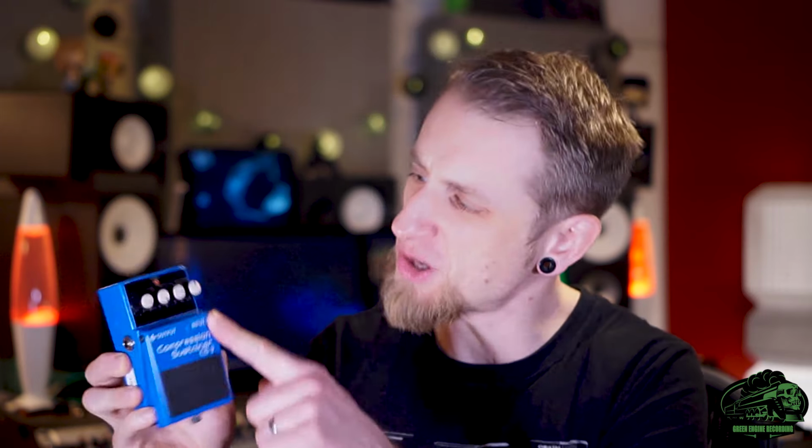I bought a Boss compressor sustainer recently, but I was confused by the controls on it as it's marked with some very cryptic words. So after playing around with it and doing some research, I found out what the controls actually do, and I thought other guitar players would appreciate knowing how to use this pedal properly.